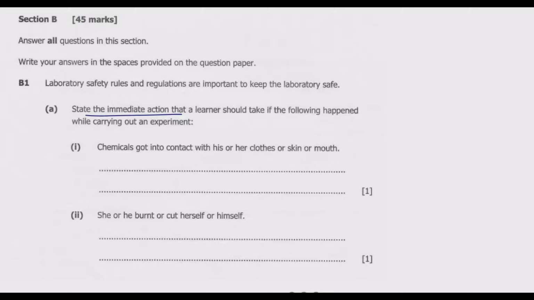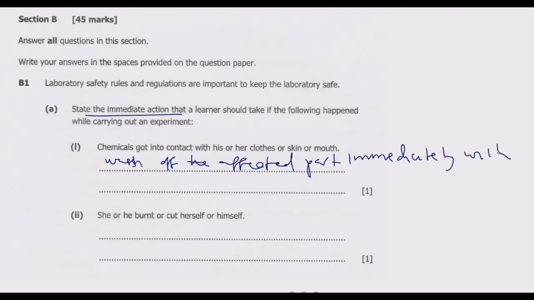For Roman numeral 1, when chemicals get into contact with clothes, skin or mouth, the immediate action to be taken is to wash off the affected part immediately with water.